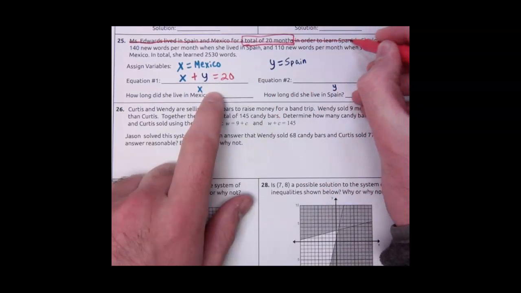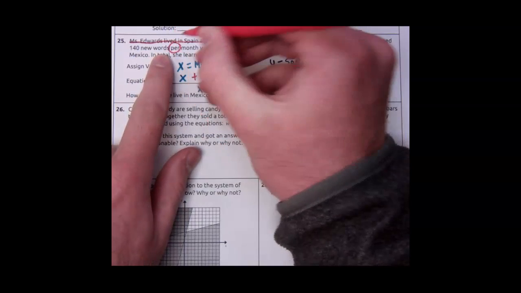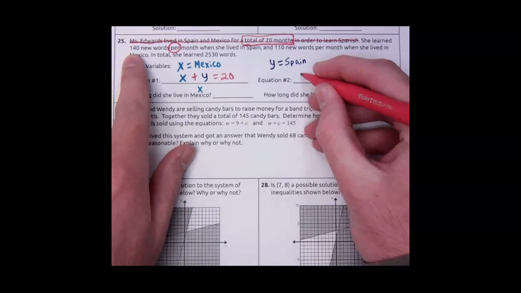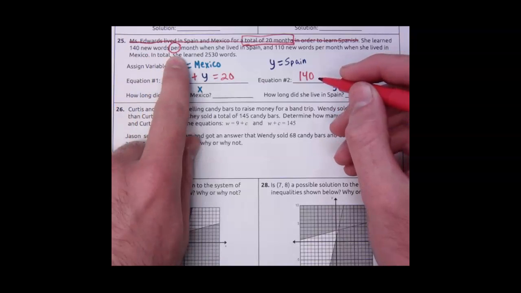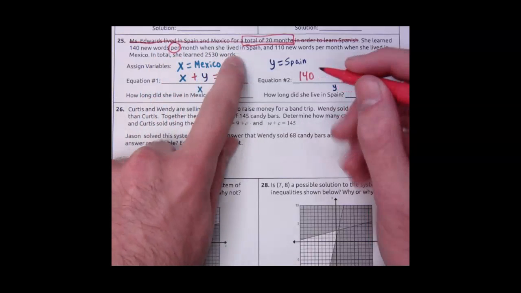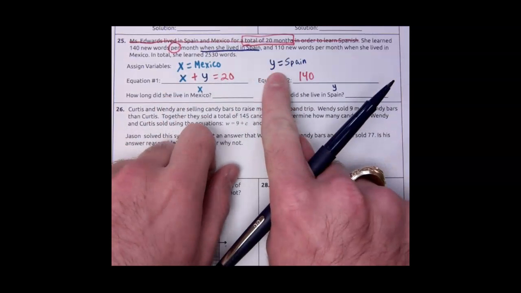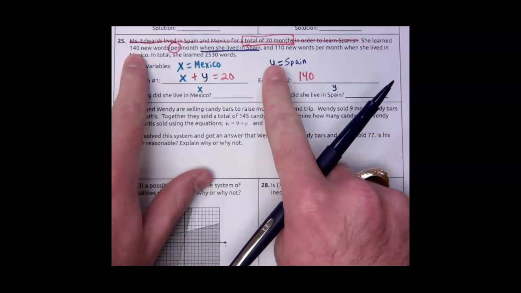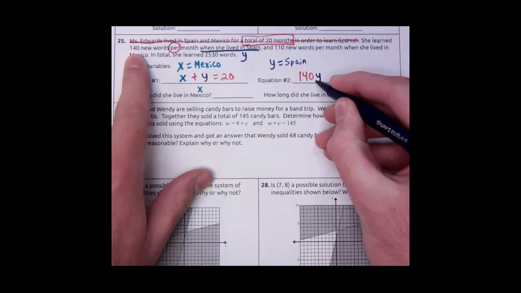Now my second equation: she learned 140 new words per month. So per implies that we need to multiply something. Well, we have 140, so we might need to multiply 140 times something. Well, 140 new words per month when she lived in Spain. Well, when she lived in Spain is represented by what variable? Y. So we need to multiply 140 and y, which would just look like this, 140y.